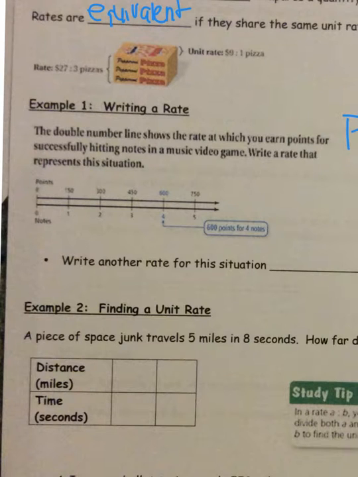You earn points every time you successfully hit the correct note, the correct beat. This double number line shows us we get so many points for every correct note that we hit. They give us the example: we earn 600 points when we hit 4 correct notes. Write another rate for this situation.